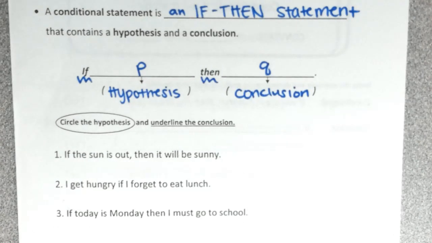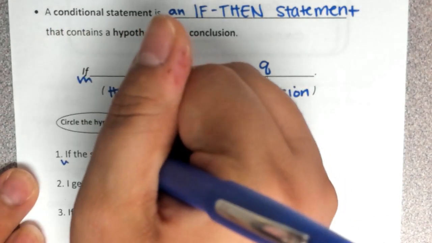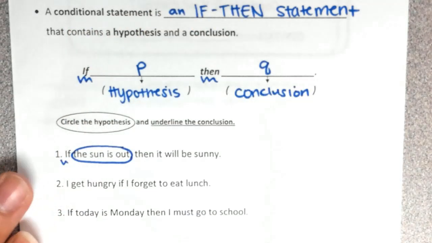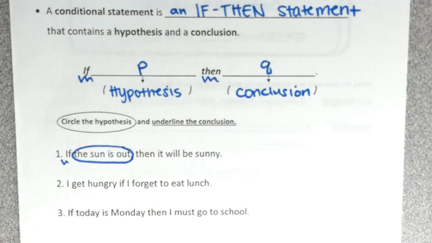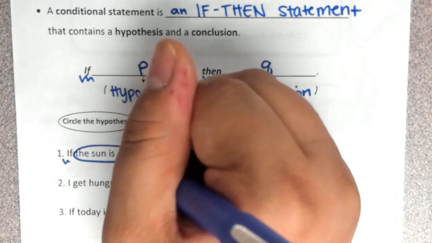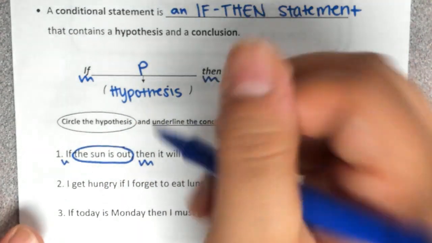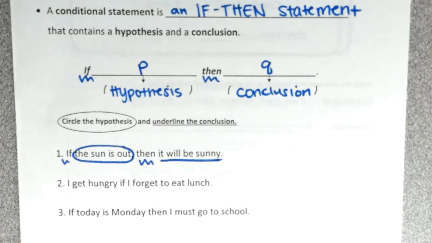For instance, if the sun is out, then it will be sunny. True or false? Do you see the word if? Yes. What is my hypothesis? What are we going to circle? We don't circle if. The sun is out. Please circle the sun is out. I have a then. What is my conclusion here? Underline, it will be sunny. That is 4 points on your test. Can you circle a hypothesis and underline a conclusion?